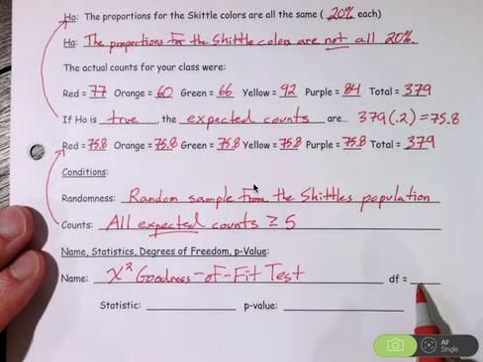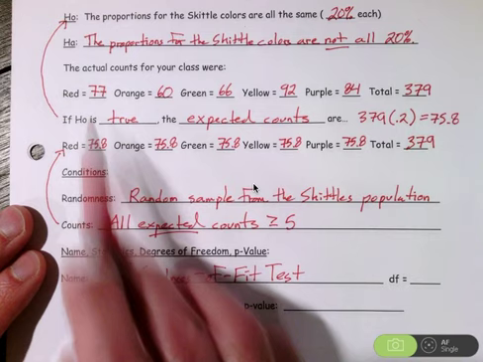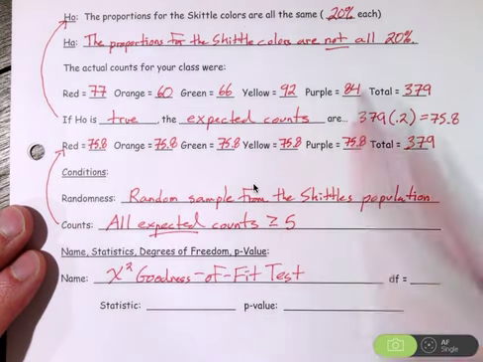And in terms of the degrees of freedom, the degrees of freedom are the number of categories that we have. So in this case, we have 5 colors. Take away 1.